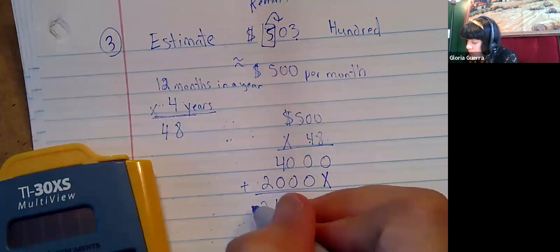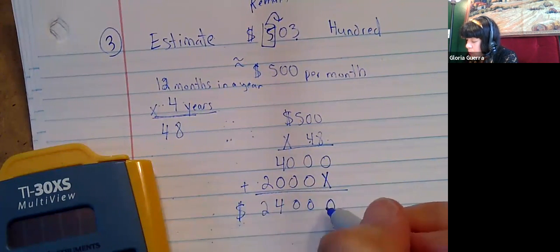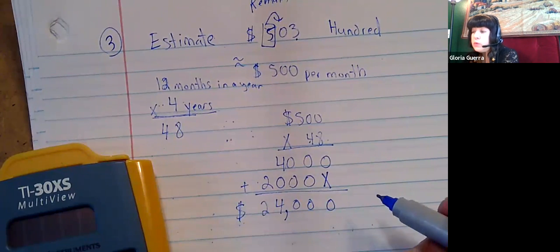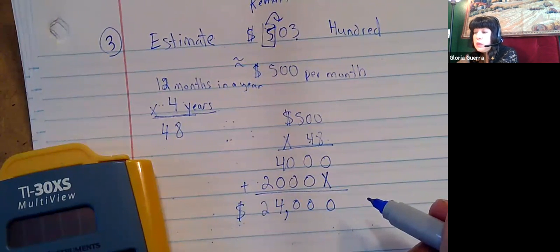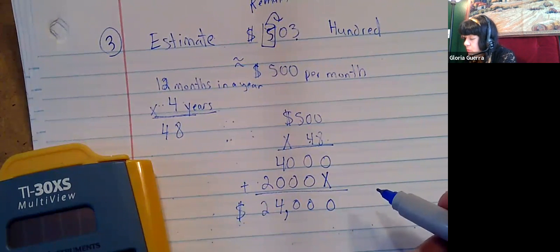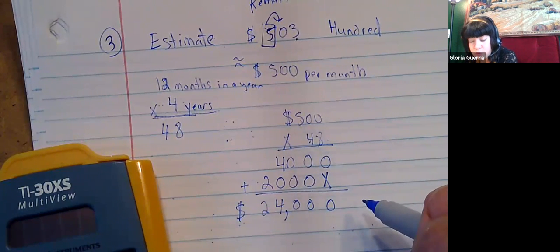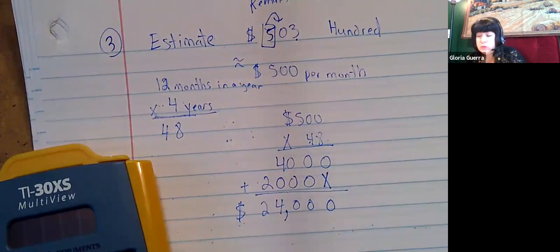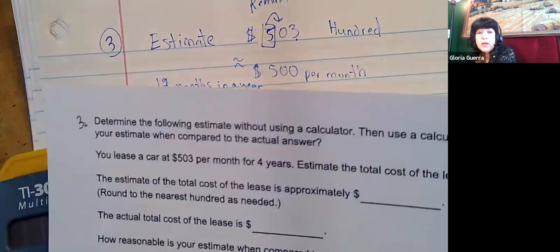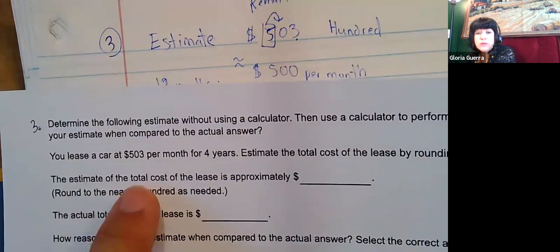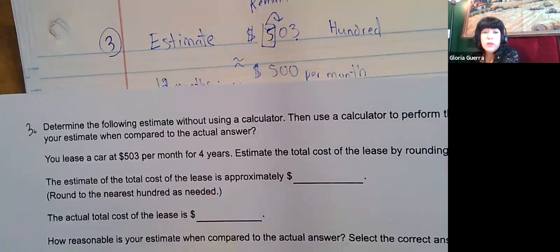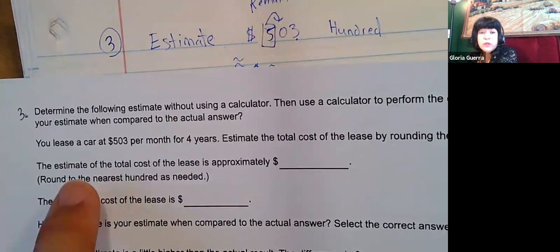And then this is money. Remember I said 1, 2, 3, comma, 1, 2, 3, comma, okay? And so it looks like the estimate is going to be about 24,000. So it says the estimate of the total cost of the lease is approximately, rounded to the nearest hundreds as needed.